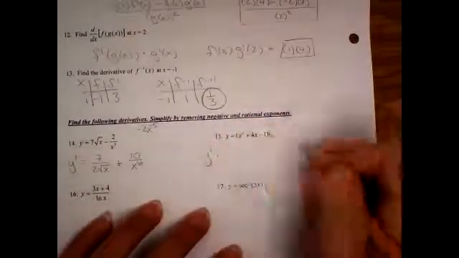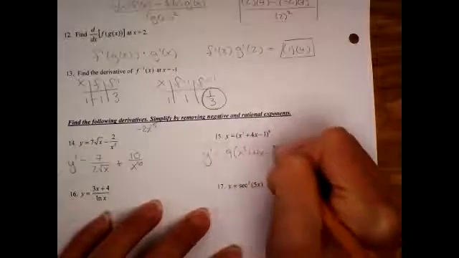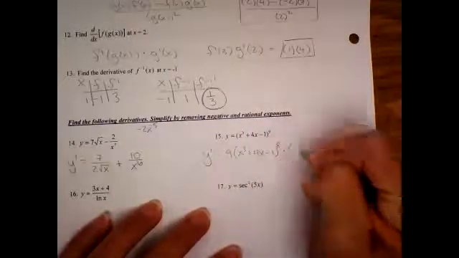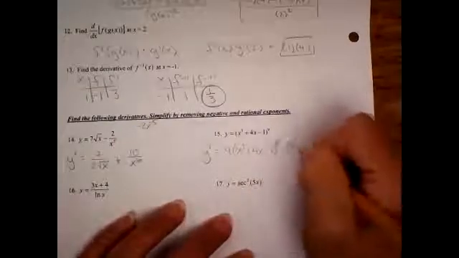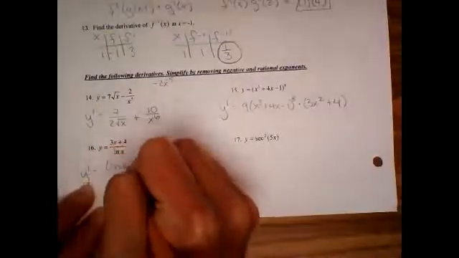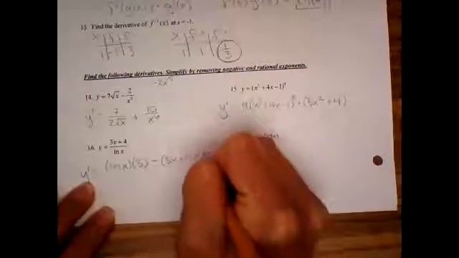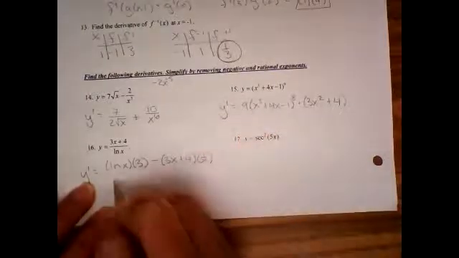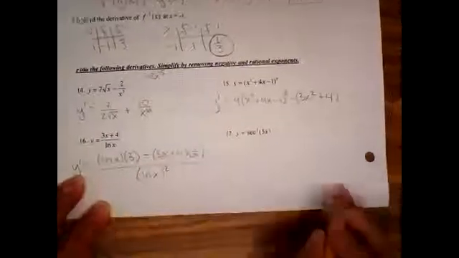This one is a chain rule. We're going to bring the 9 down. Everything inside of here is going to stay the same. It'll drop to an 8. And then we're going to chain on the derivative of this inside stuff. So 3x squared plus 4. All right, this one's a quotient rule. It will be the denominator times derivative of the numerator minus the numerator times derivative of the denominator over denominator squared.